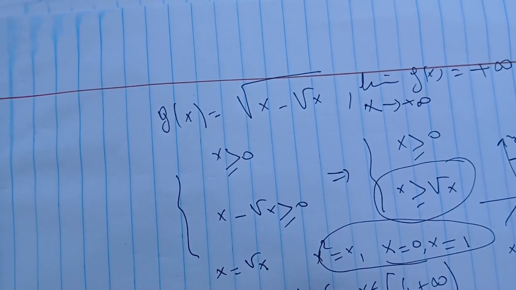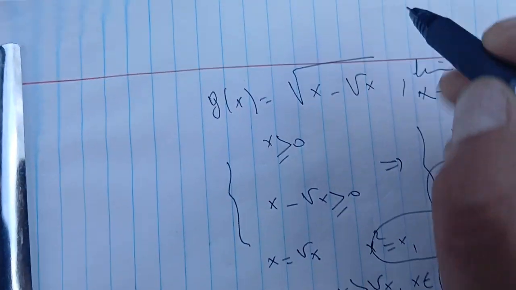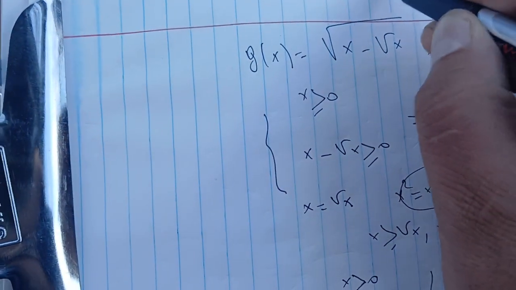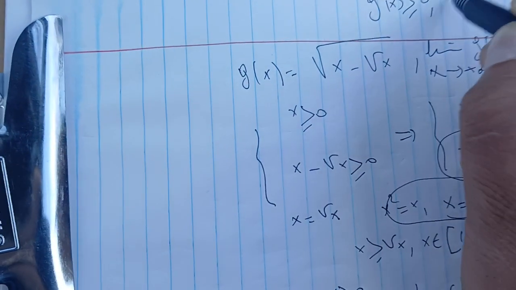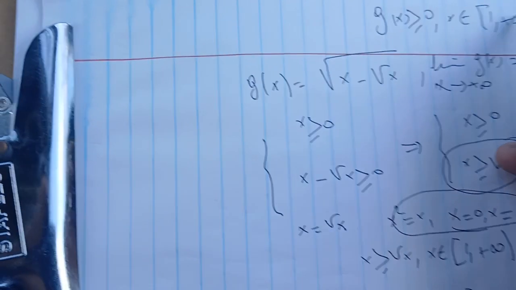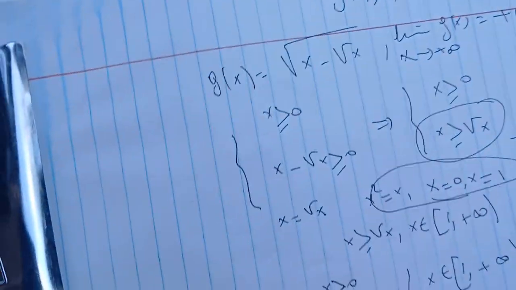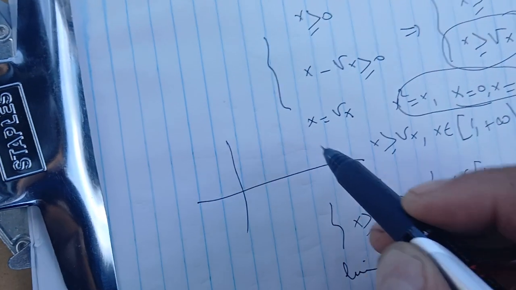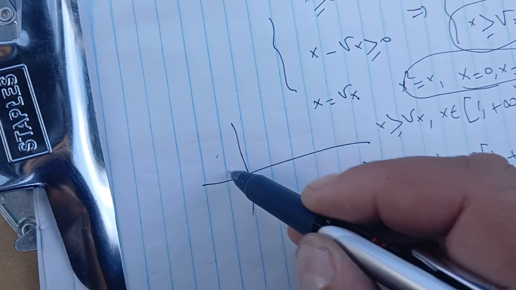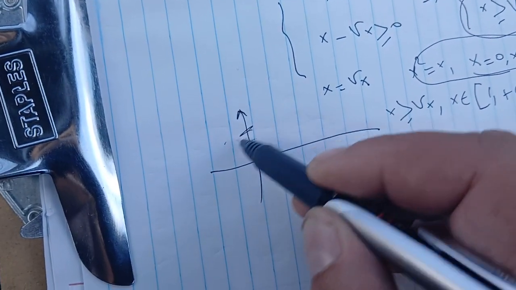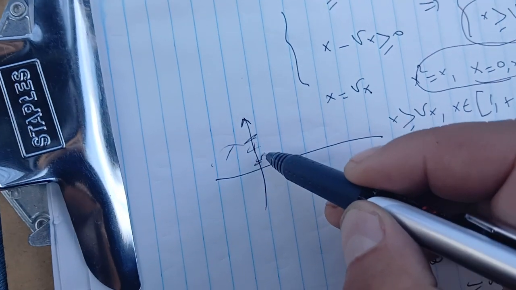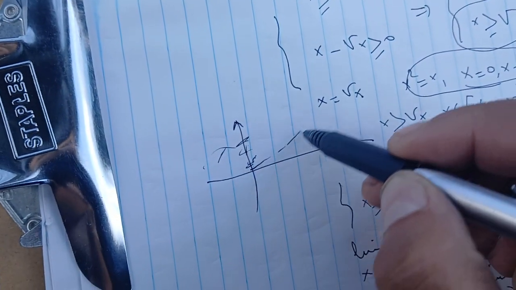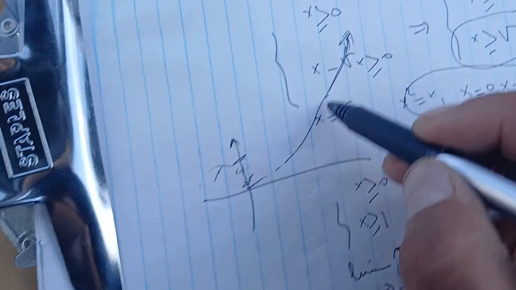Okay? We can also say that g of x is positive. g of x is positive when x is in 1 plus infinity. So when we graph the function, it's going to be above the axis here, and maybe here. It's going to go to infinity, 1, 0. So it's going to be something like this.